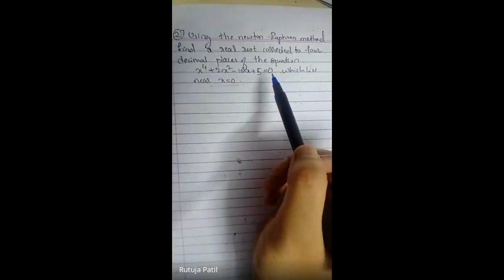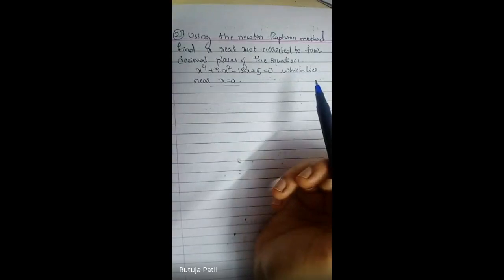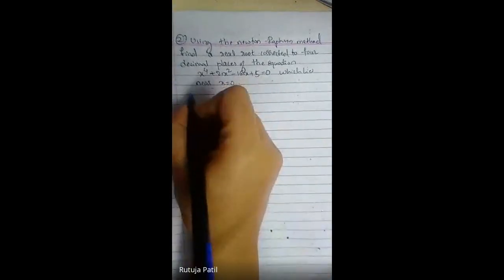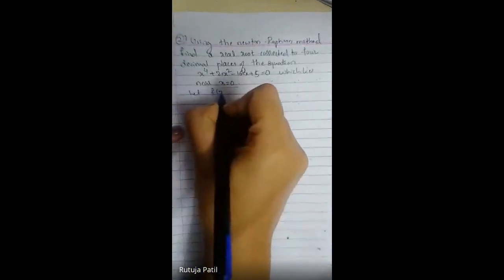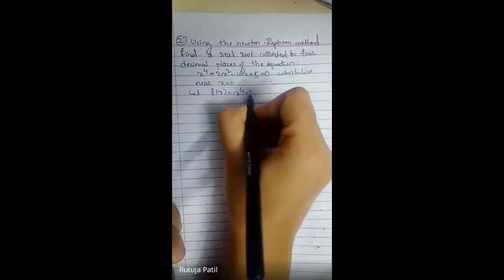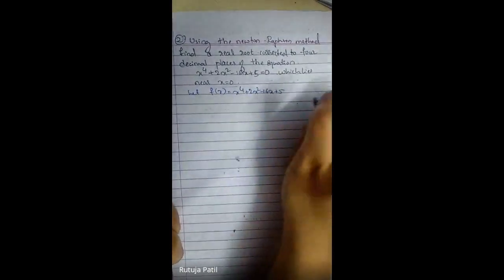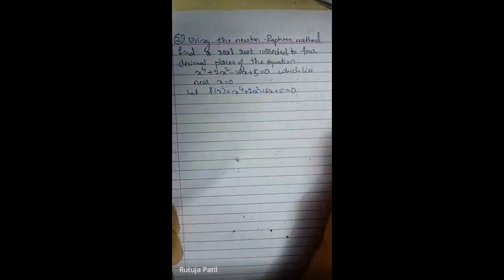Now, first and foremost, we need to check whether the given equation is in the form of f of x equals 0. Yes, the given equation is already in the form of f of x equals 0, so no need to do any conversion here. Let us take this f of x as it is, that is x to the power 4 plus 2x square minus 16x plus 5 equals 0.